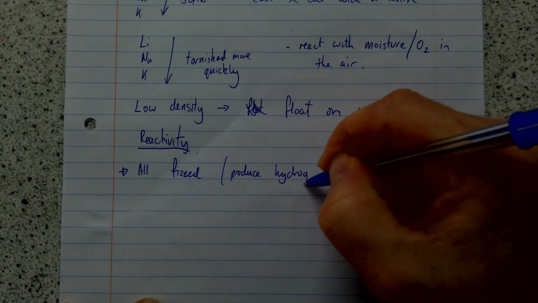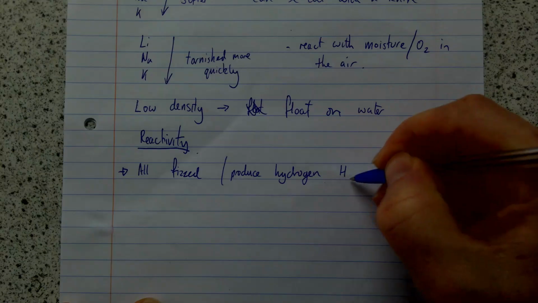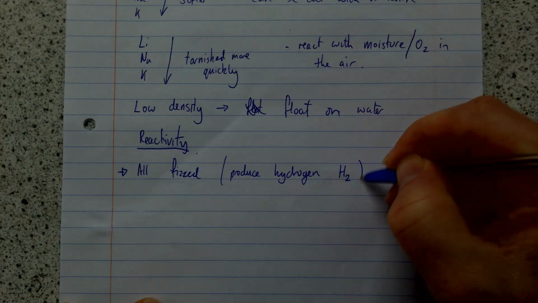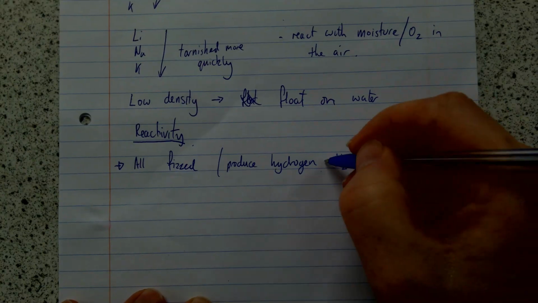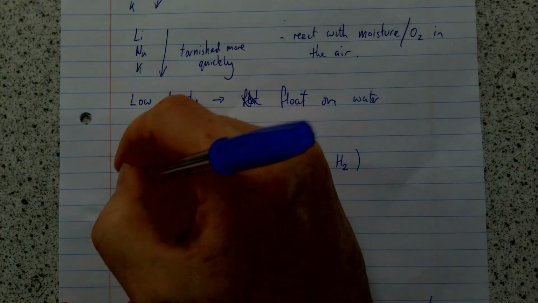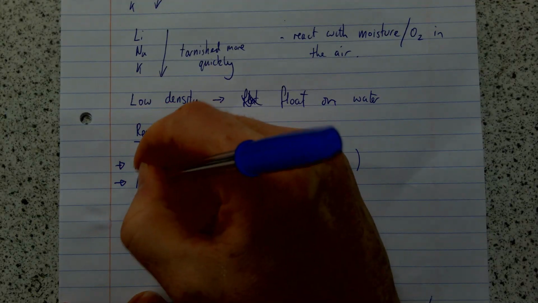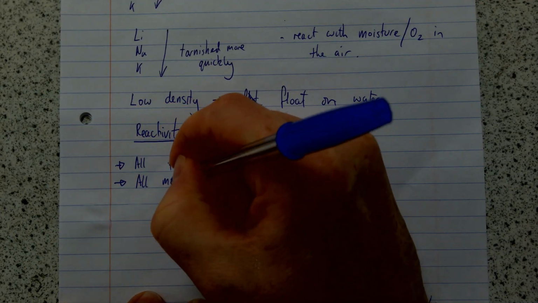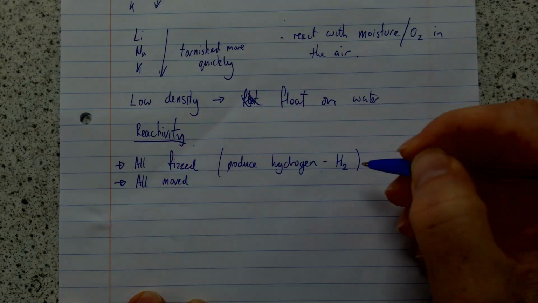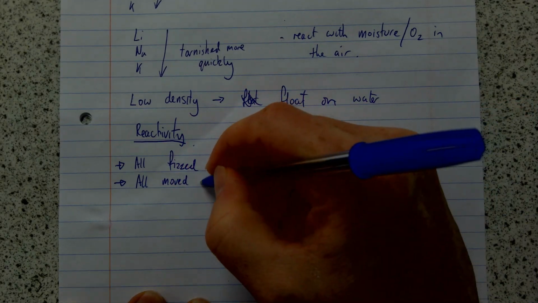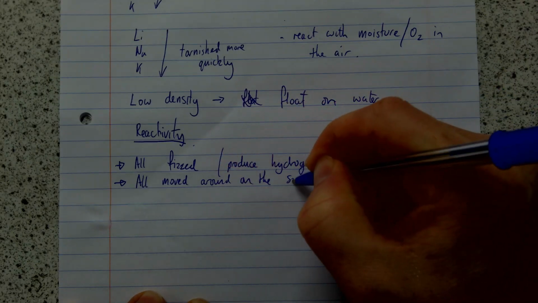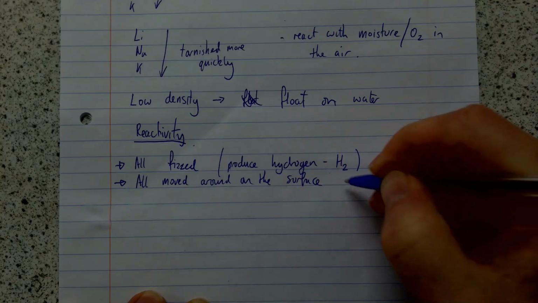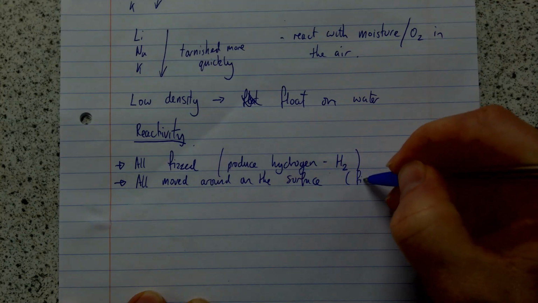This is a chance to remind you that hydrogen is diatomic. It's H2. There's two of them in the molecule. It produces hydrogen. Right? So they all fizzed. They all moved around on the surface. And you've got to be able to say all of this in an exam, right? All moved around on the surface. And that's because they're fizzing and low density.